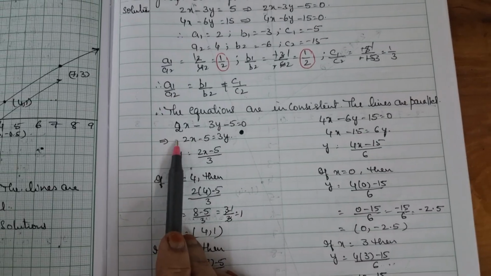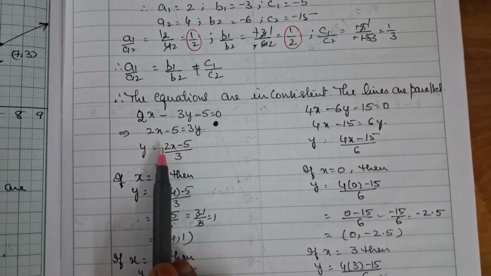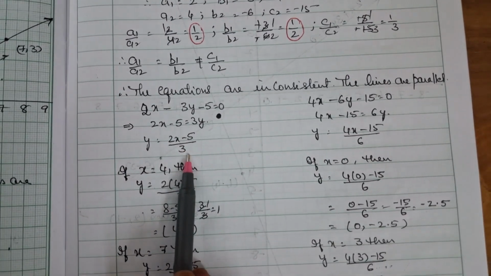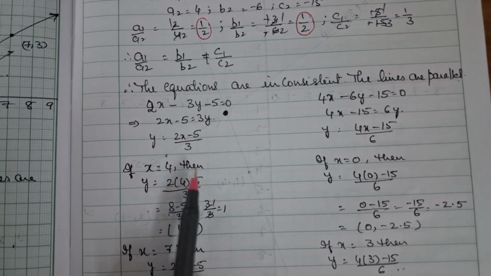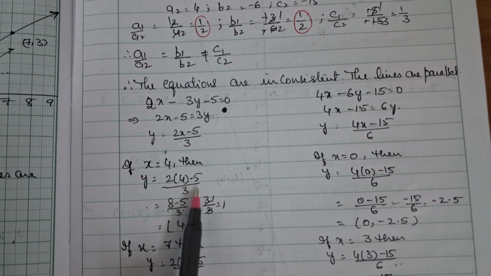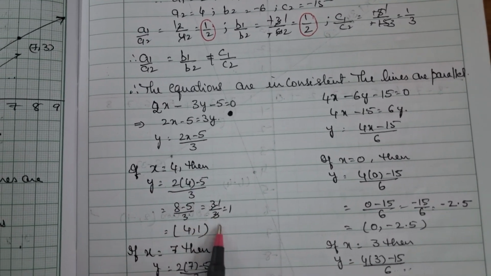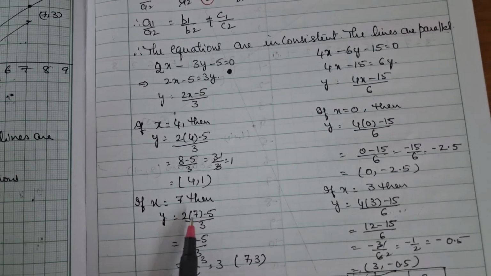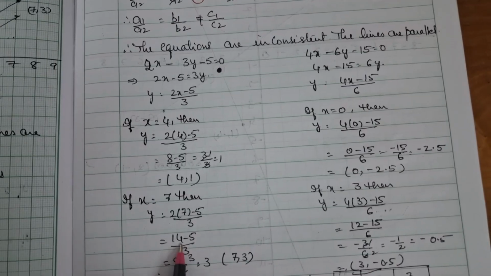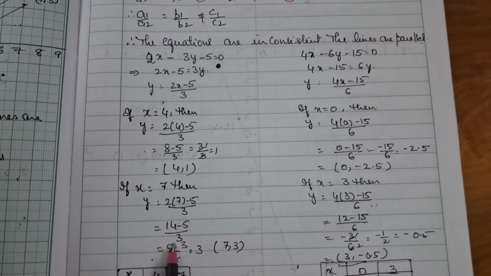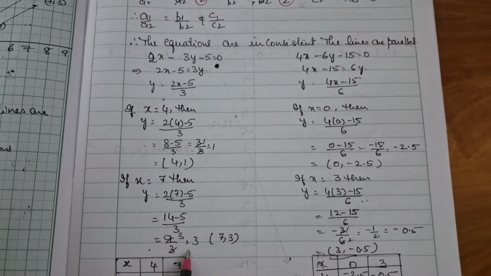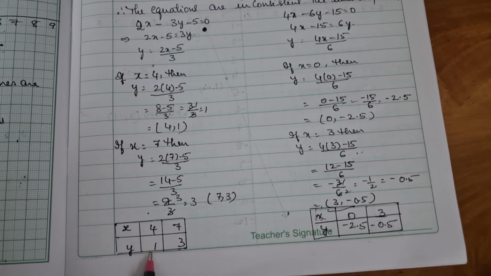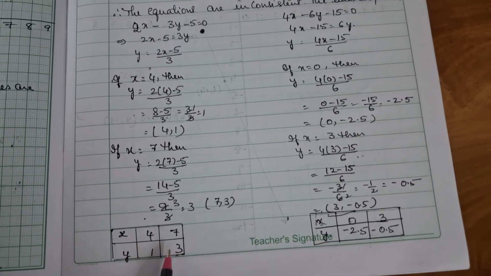So 2x minus 3y minus 5 is equal to 0. 2x minus 5 is 3y, so y is equal to (2x minus 5) by 3. I have taken x as 4. Then y is equal to (2 into 4 minus 5) by 3, 8 minus 5 by 3, 3 by 3, that is 1. 4 comma 1 is the ordered pair. If x is equal to 7, (2 into 7 minus 5) by 3, that is 14 minus 5 by 3, nothing but 9 by 3, that is 3, 7 comma 3. So these are the ordered pairs: x is 4, y is 1; x is 7, y is 3.